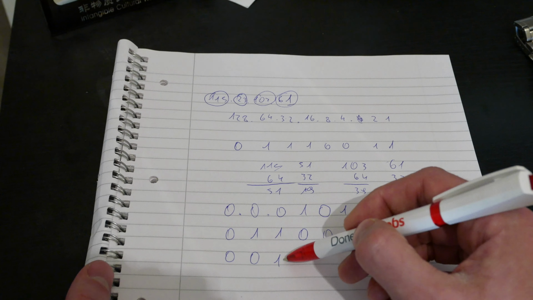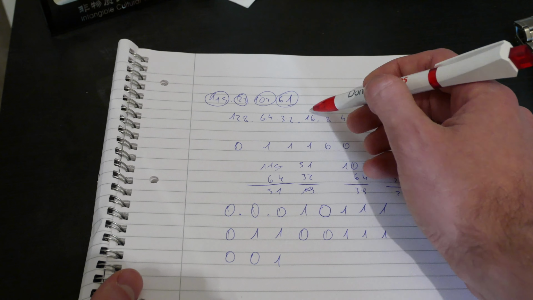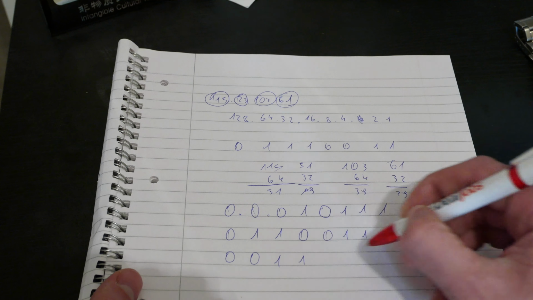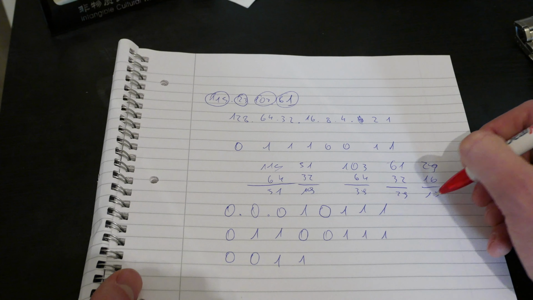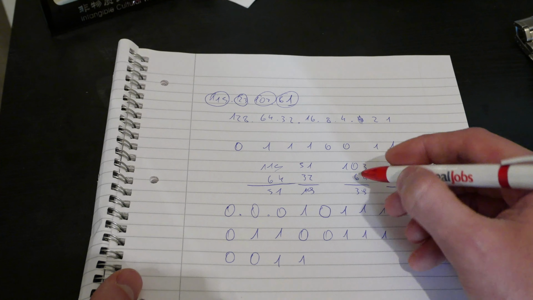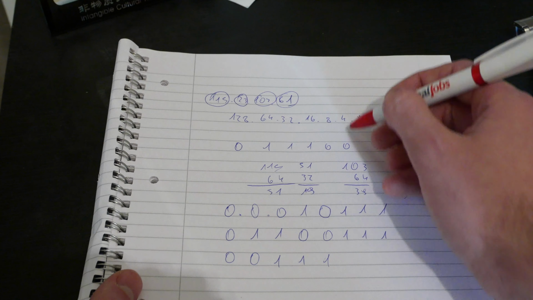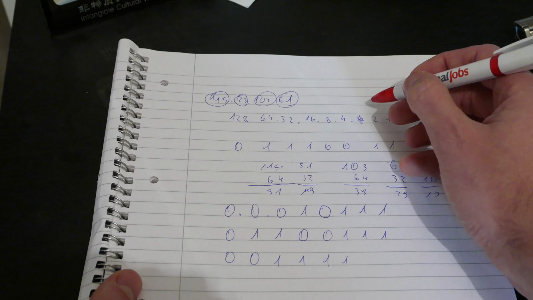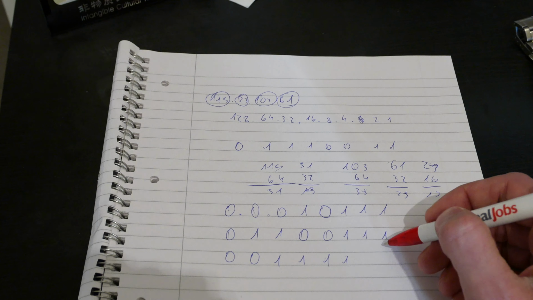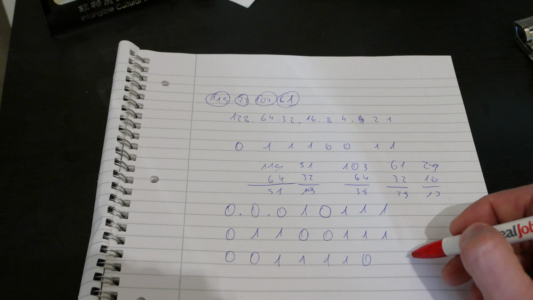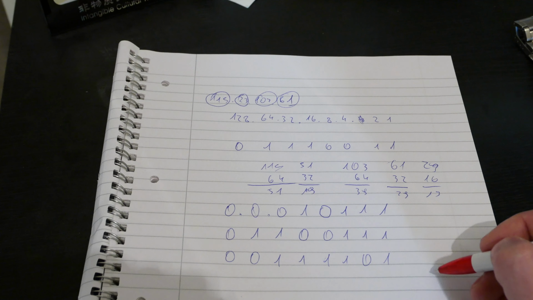Then you got 29. 16 in 29 is 1. 29 minus 16 is 13. So 8 in 13 is 1. Then we got 5. 4 in 5 is 1. 2 in 1 is 0. And 1 in 1 is 1.